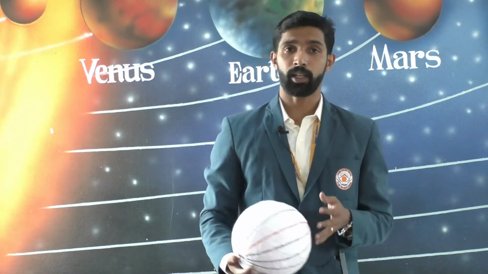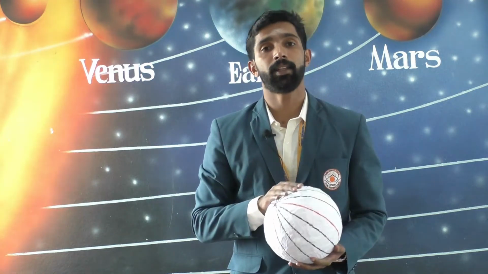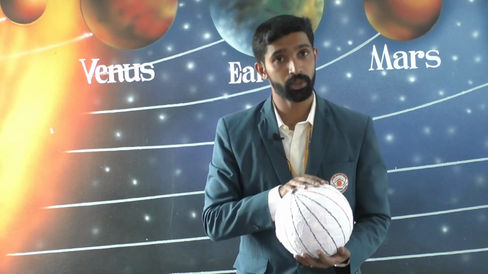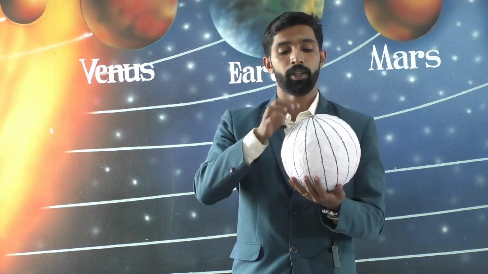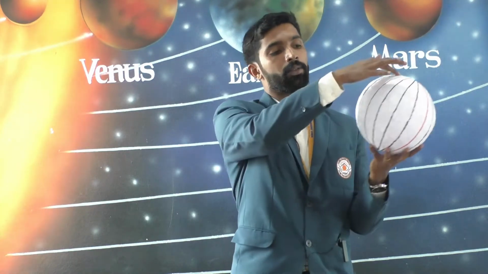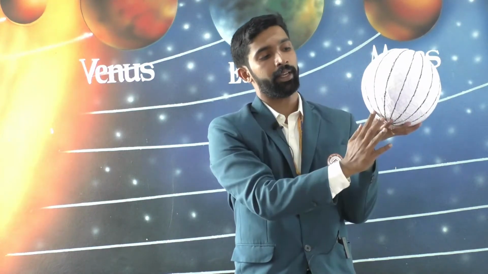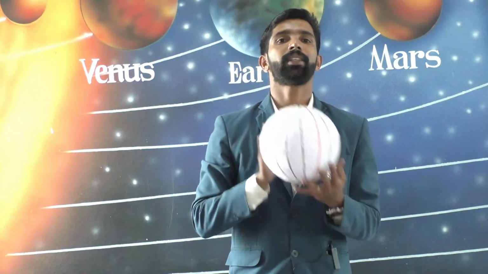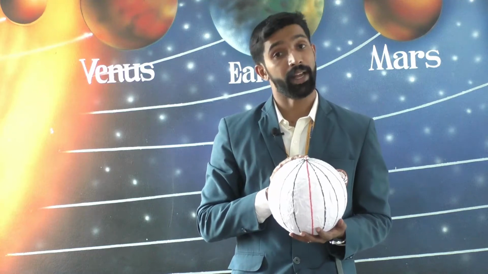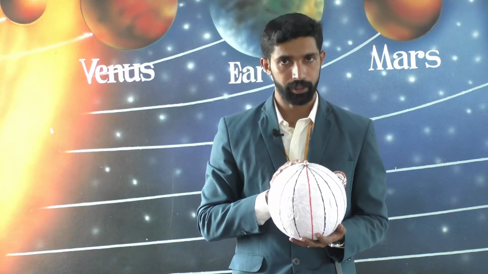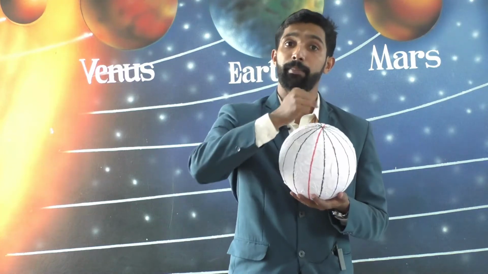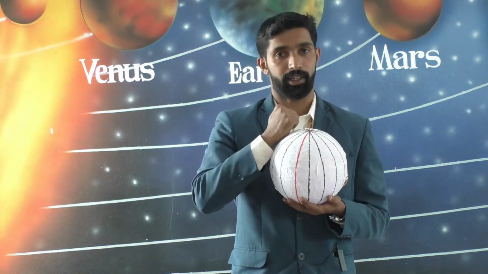Local time means all places located on the same meridian see the sun at the same position in the sky. So all places located on this meridian can see the sun in the same place in the sky. This is the local time of that meridian. Clear? Thus all places located on the same meridian have the same local time.